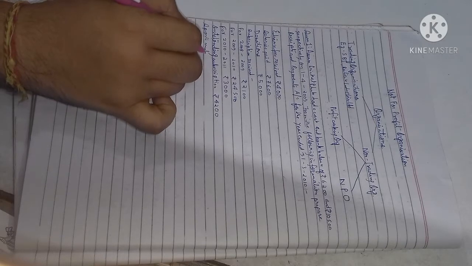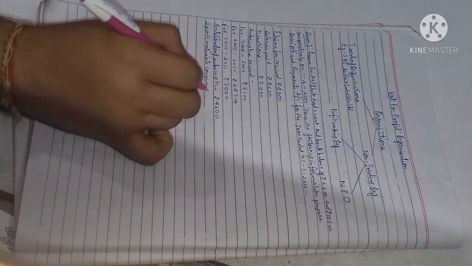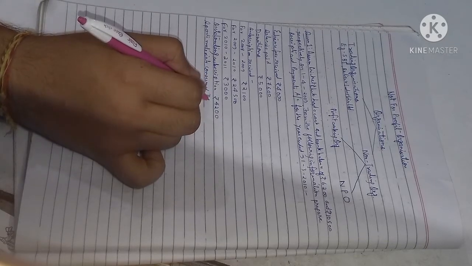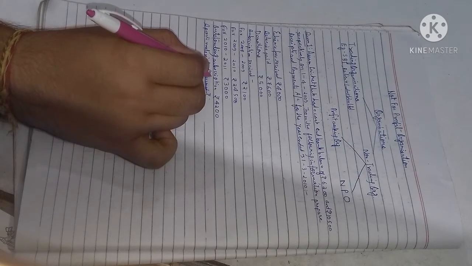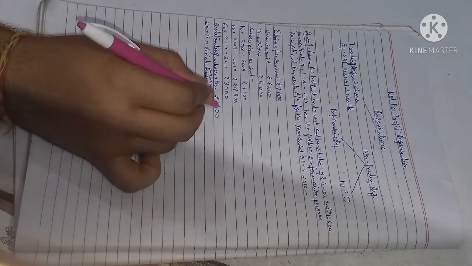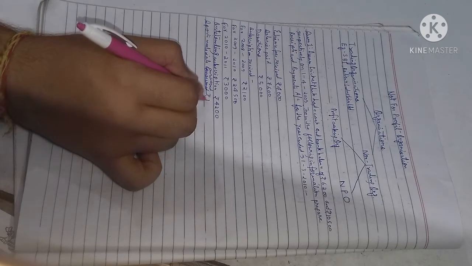You see, sports materials consumed. Oh no, sorry, it's my mistake, it's purchased. Sports materials purchased 18,000.